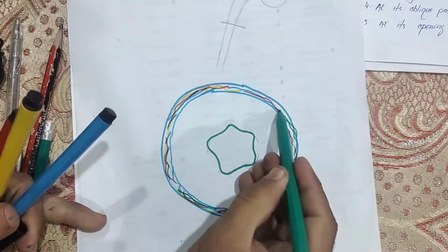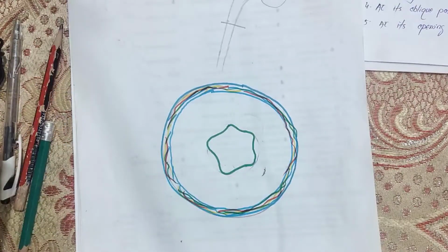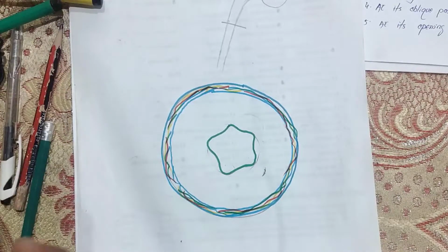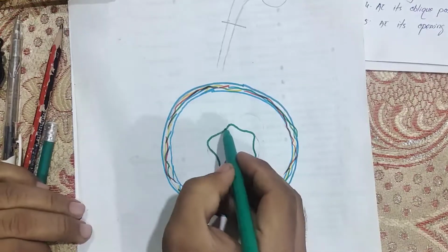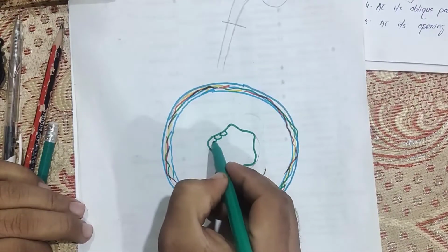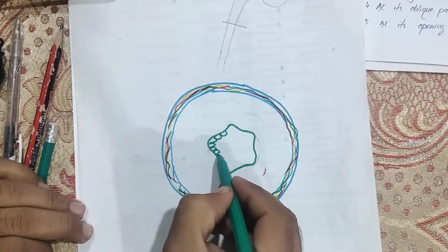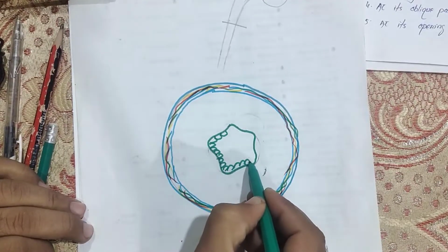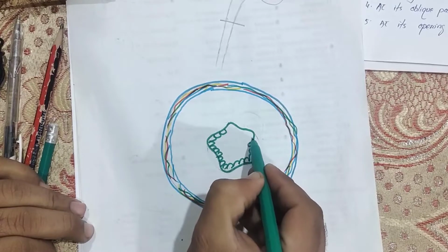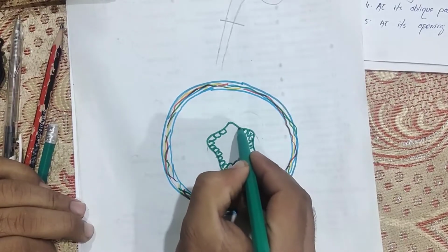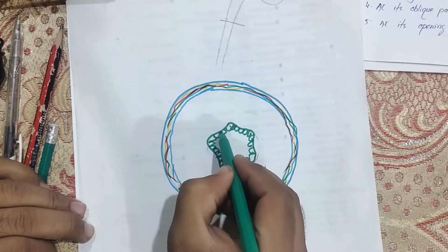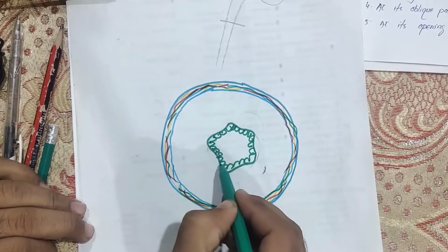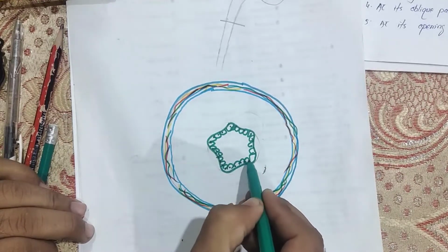And then in the innermost layer there is the transitional epithelium present. Mostly it is a three-layered layer. So these are the epithelial cells, the innermost layer.